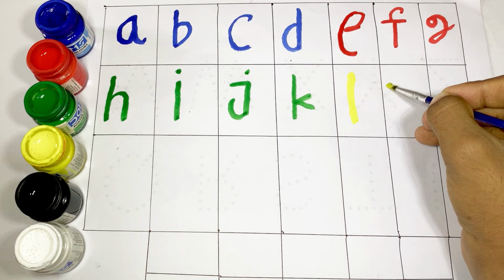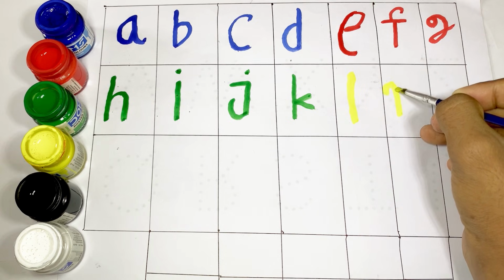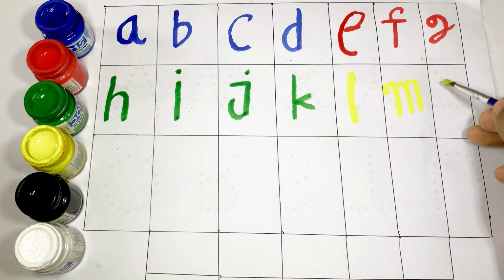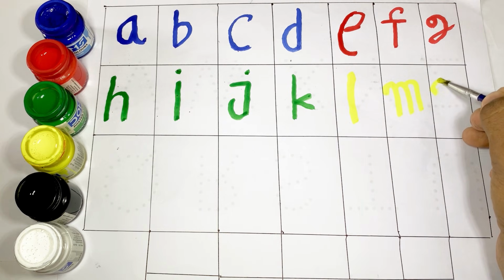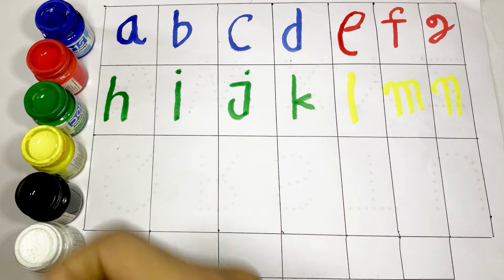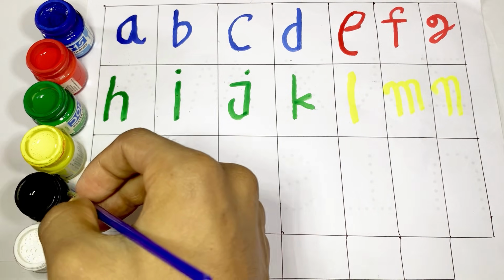M, M for moon, M for mango. N, N for nose, N for nest. It's neither O. O for orange, O for octopus. The alphabets of O. And use black color.